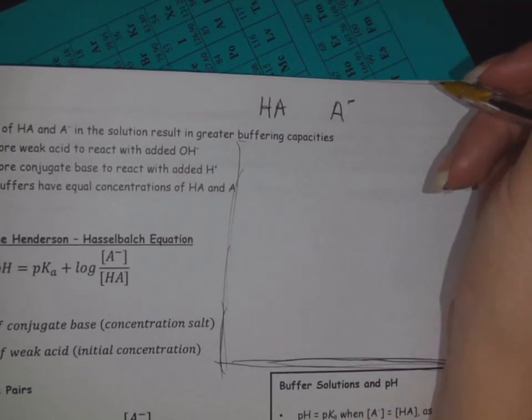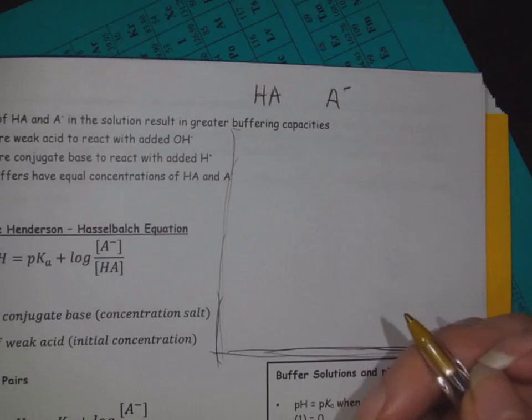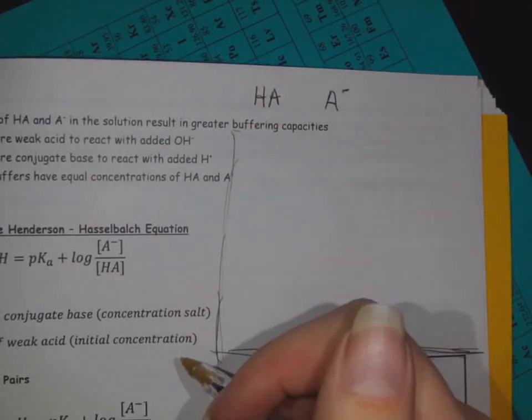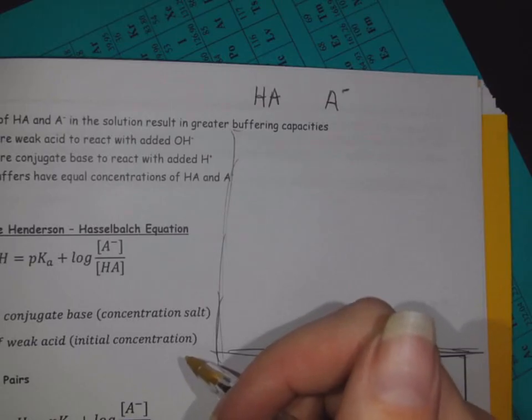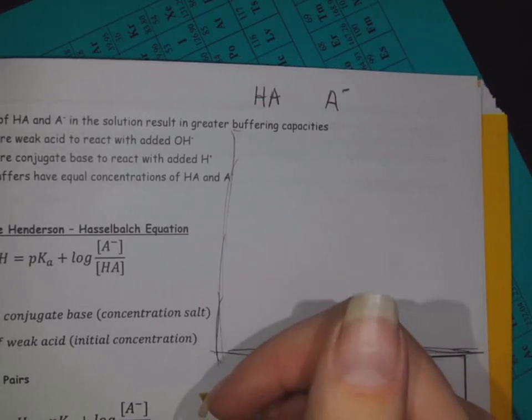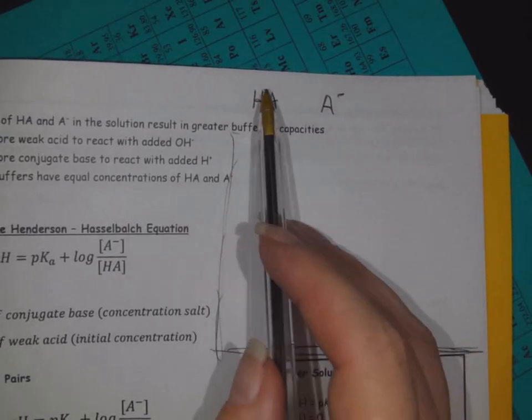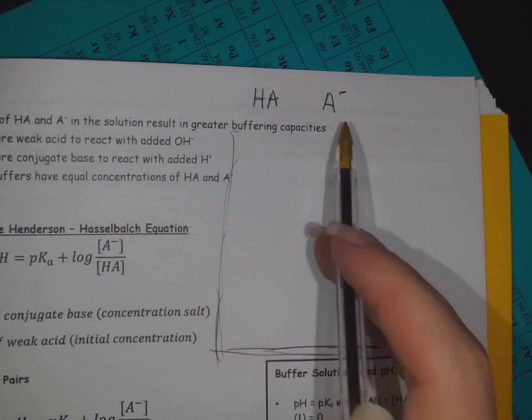I noticed a lot of questions that would say, well, what if we have this buffer solution and we add a base to that? Like, let's add a strong base like sodium hydroxide. Well, what is it going to react with? The base is going to react with the acid, not with the conjugate base.